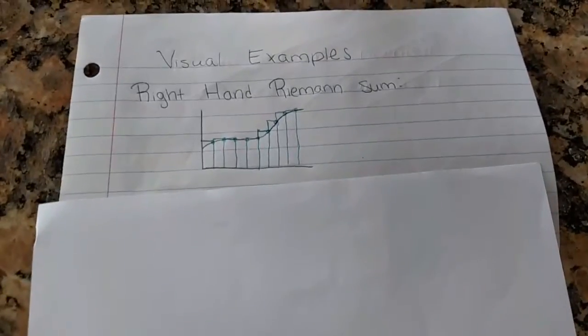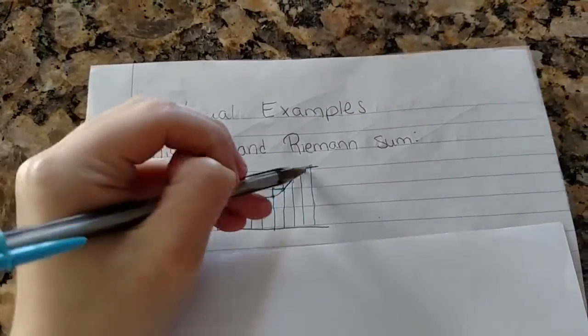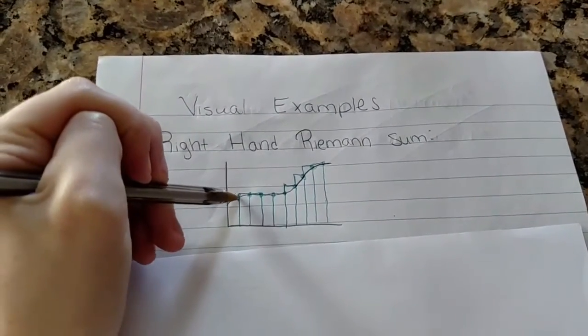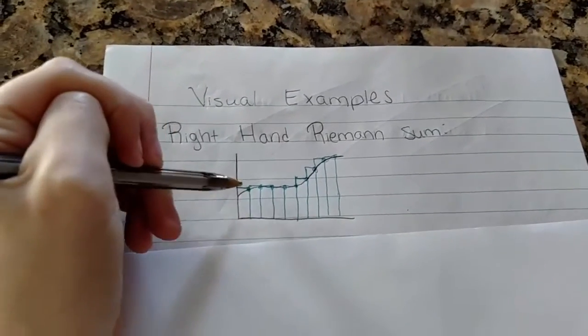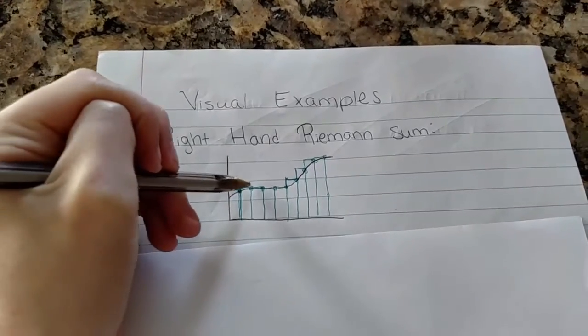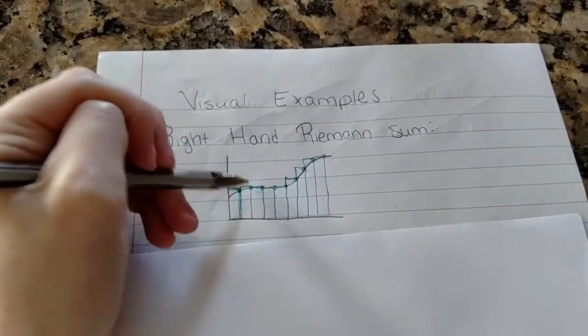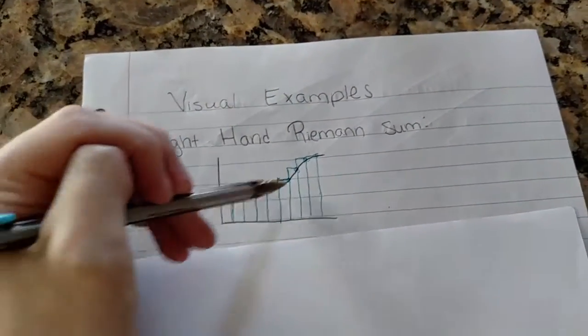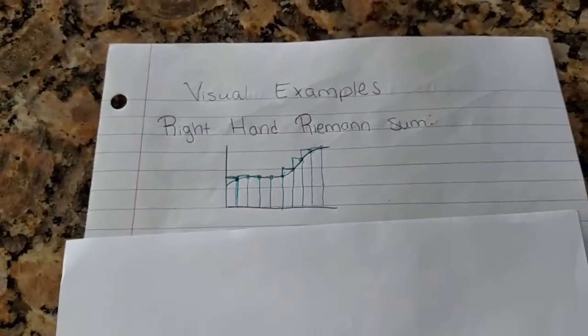Before we get into some practice problems, I just wanted to show you what each type of sum looks like on a graph. This first one is a right-hand Riemann sum. As you can see, I drew a bunch of points on the line and made rectangles so that the top right-hand corner lined up with that dot. I did the same here, and for this specific graph, because the rectangles go over your original curve, it's an over approximation.